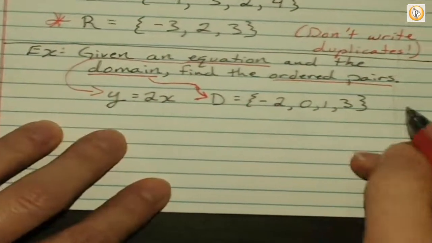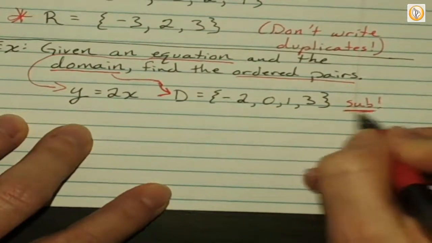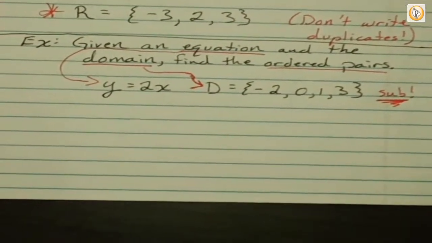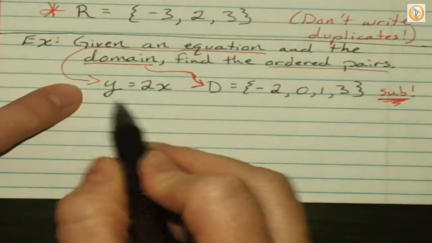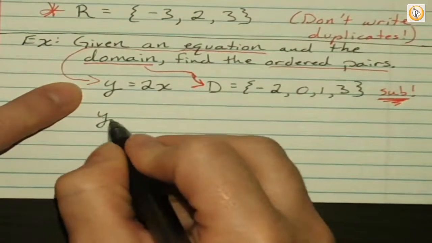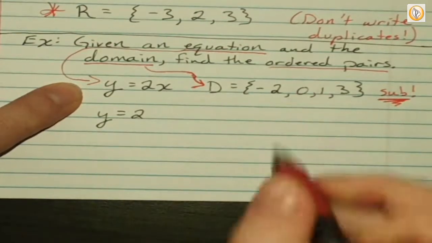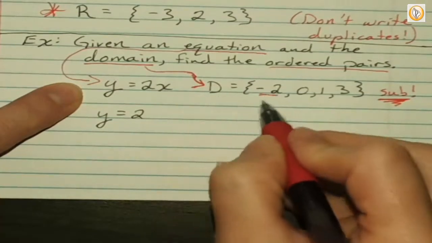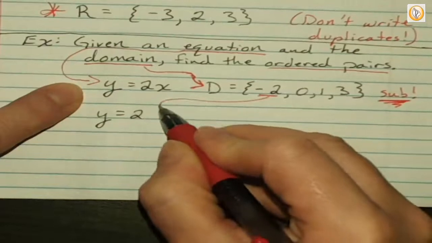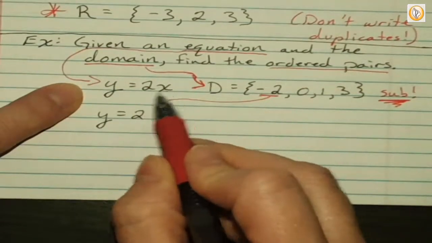So I'm going to write on here, sub. Hopefully y'all remember what that means. So I'm going to go to this equation. I'm going to rewrite it, but this time I'm going to sub that -2 into where the X would be. And Michaela, what operation is taking place right here?